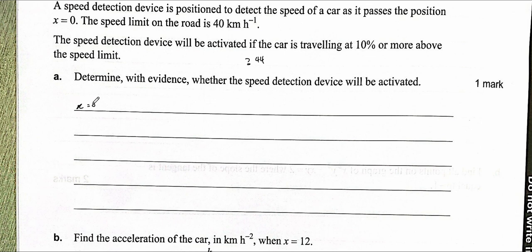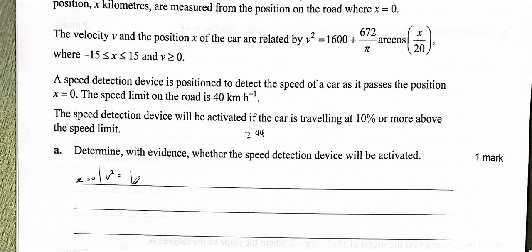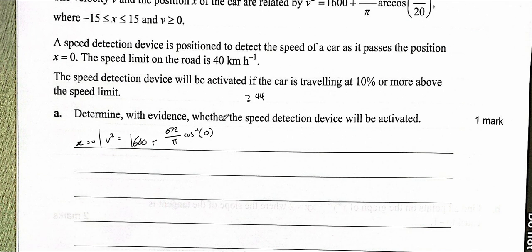Determine with evidence whether the speed detection device will be activated. Okay, so when x is equal to 0, v squared is equal to 1600 plus 672 on pi times arc cos of 0, which is pi on 2. So 1600 plus this times pi on 2 is going to be this divided by 2, 336, giving 1936. So now we're going to see what 44 squared is.